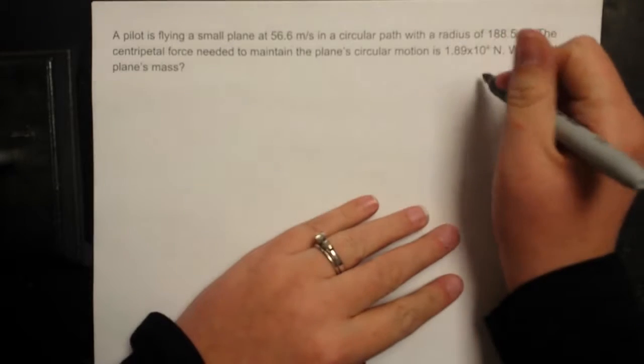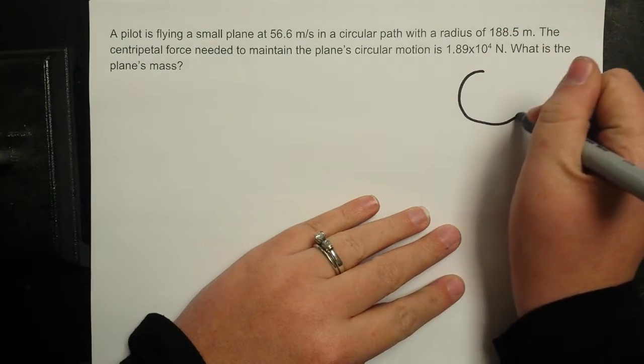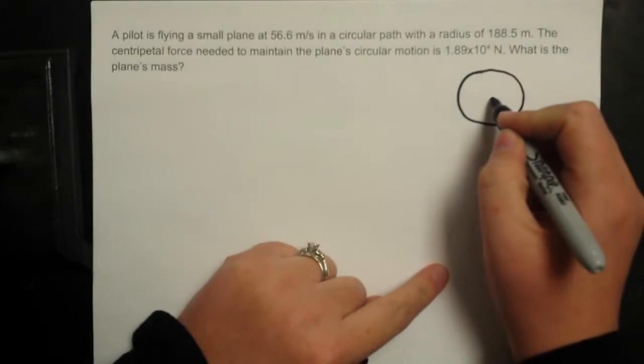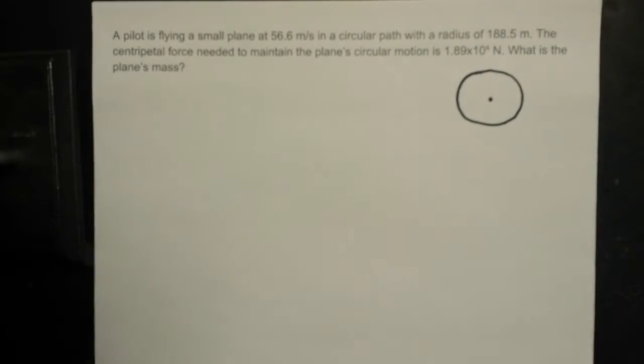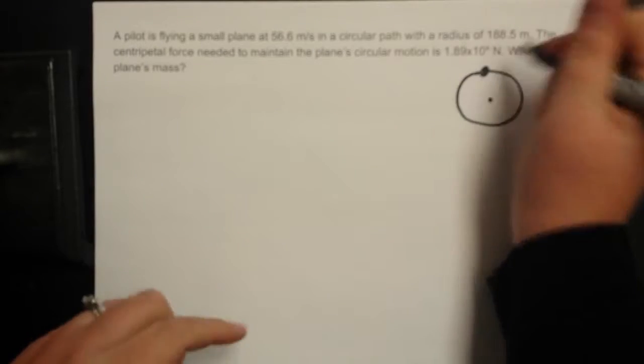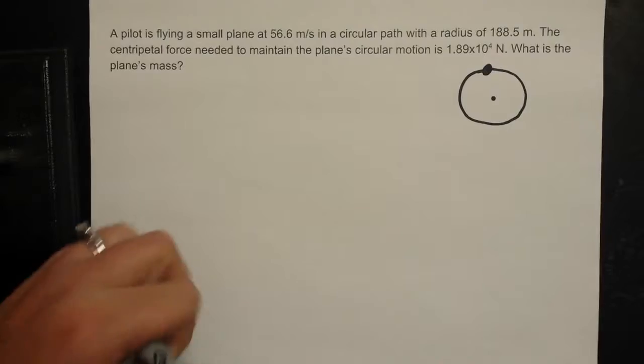So again, we've got a plane flying in a circular path, and I cannot draw circles to save my life. Okay, here's the center of its path, or where the axis of rotation would be. Okay, let's draw, here's our little plane. Okay, all objects are circles.